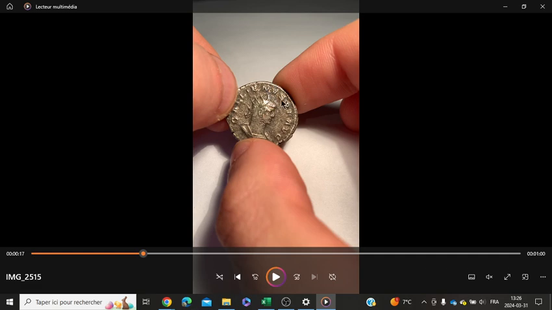N, and yeah, I think so. It's like Gallienus or AB, so Gallienus.